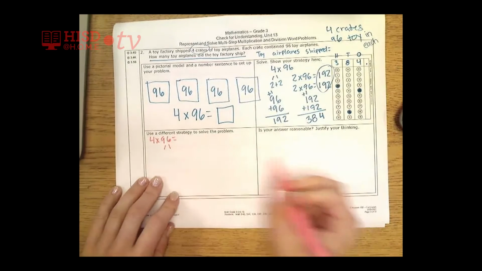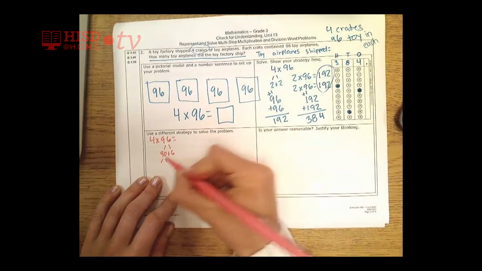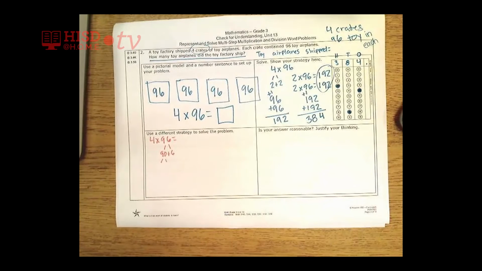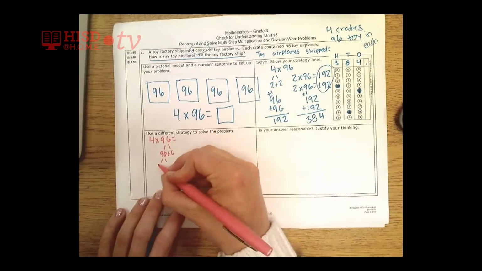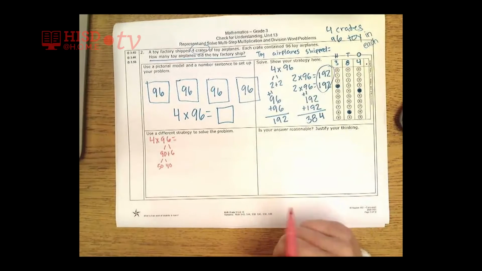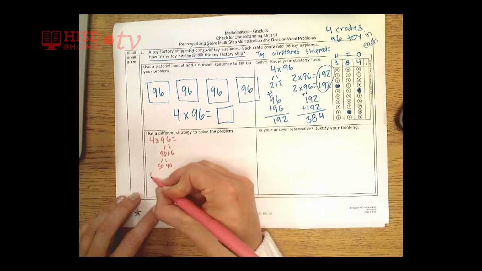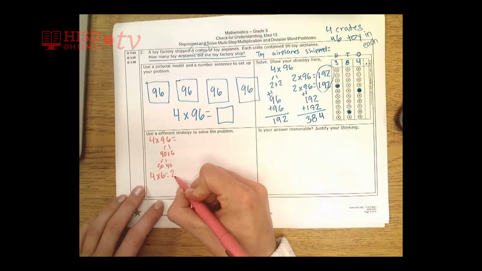I'm going to break up 96 into 90 plus 6 and 90 into 50 and 40. Now that seems like a lot, but it's really not, because I can do 4 times 6 is 24.